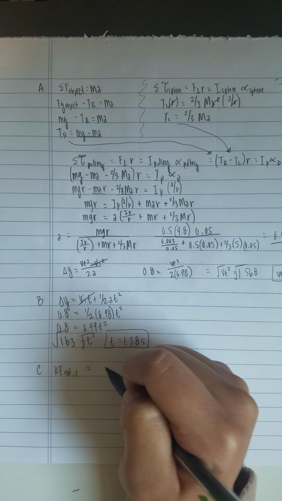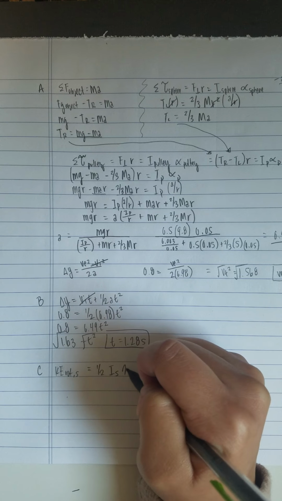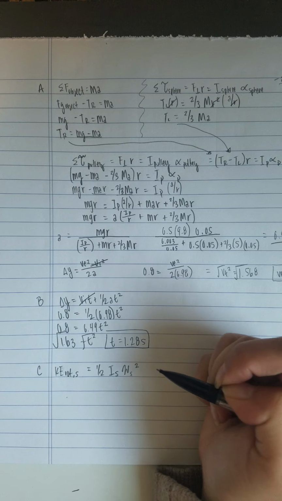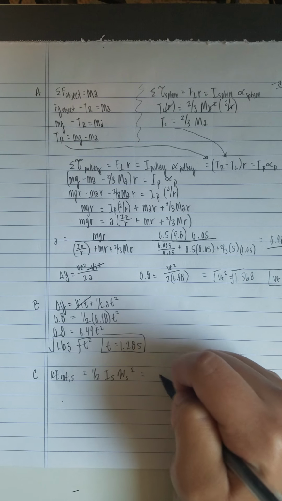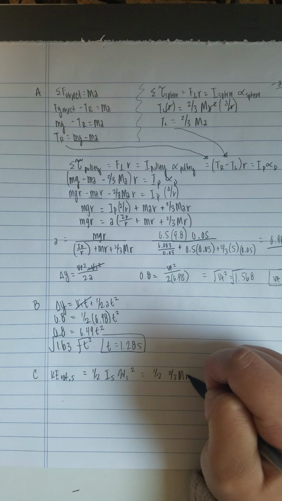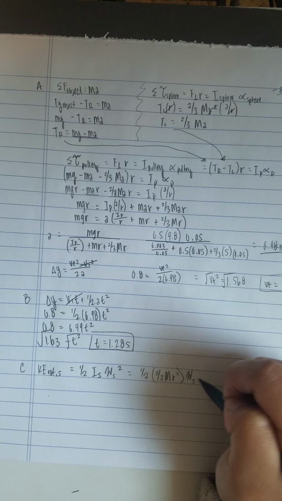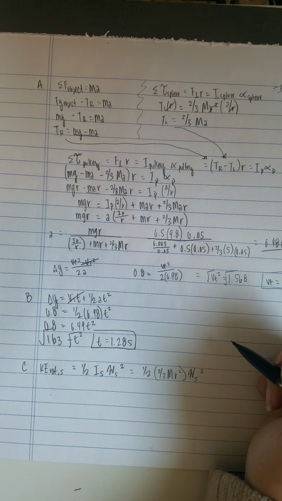KE rotational is 1/2 I of the sphere omega sphere squared, and that's going to equal 1/2 times 2/3 big M R squared times omega sphere squared.